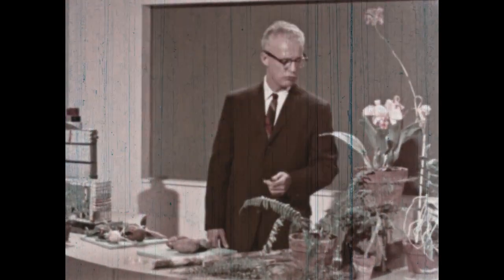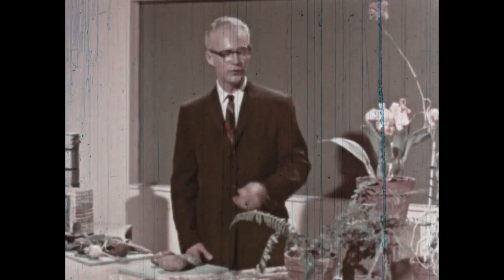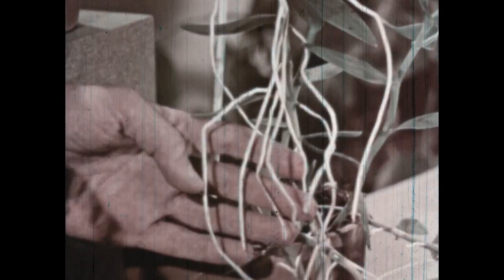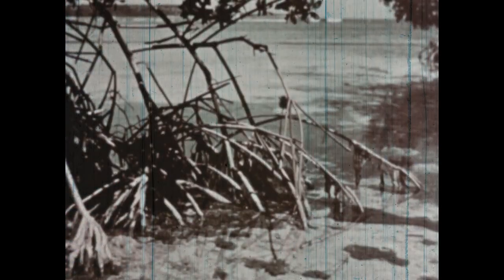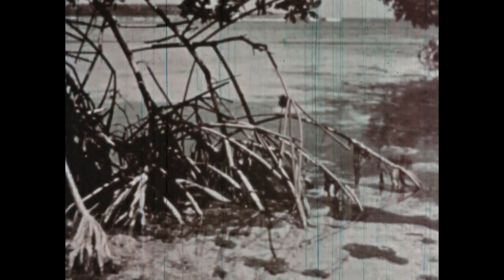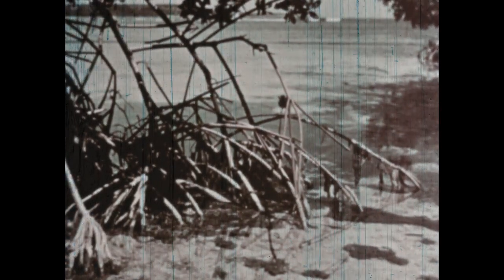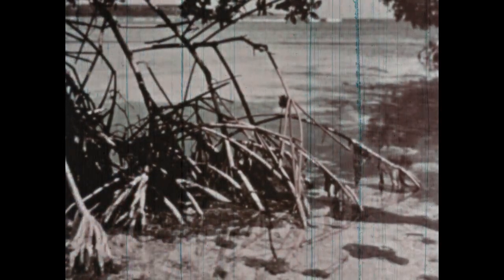There are other kinds of strange modifications. Roots aren't always underground either. In some of the orchids and a number of other plants, there are aerial roots, completely above ground. And some of them even have chlorophyll and are green and perform a certain amount of photosynthesis.